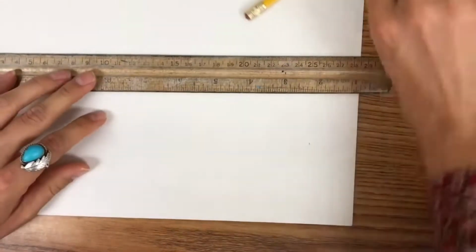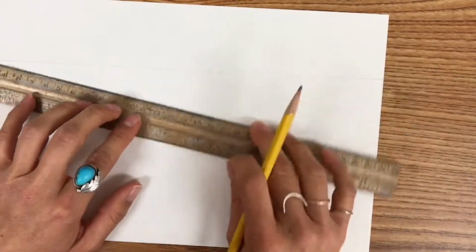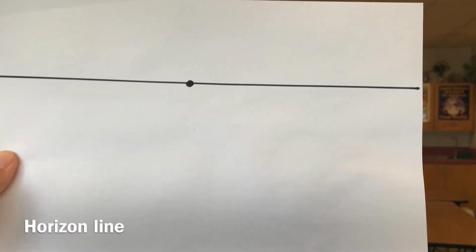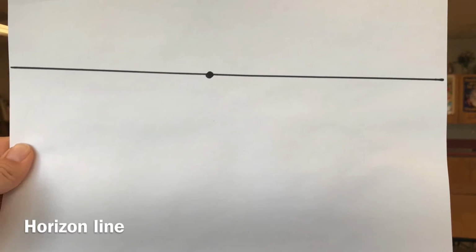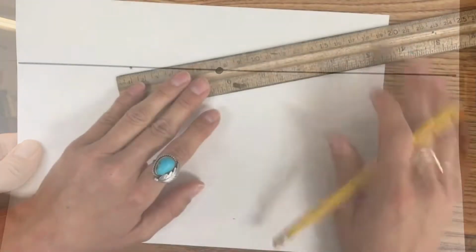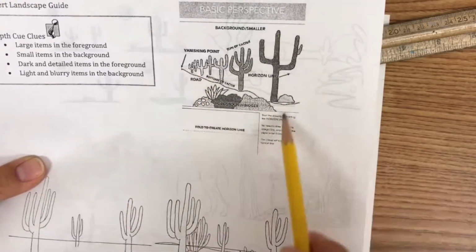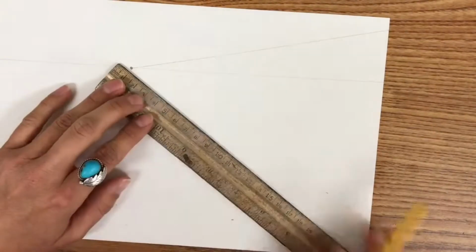Today, we're going to be exploring a landscape, and to start with, I'm going to create a horizon line and a vanishing point. So it'll look like this. Horizon line, vanishing point. Next, I'm going to create some orthogonal lines that all of my plants are going to live within.